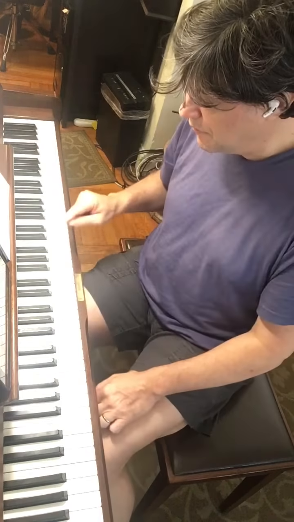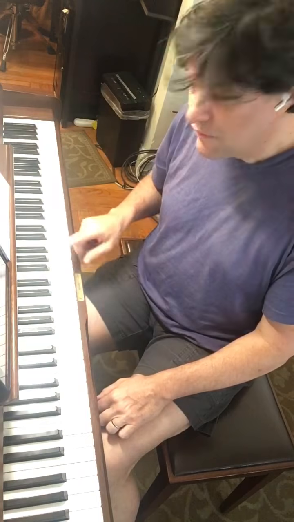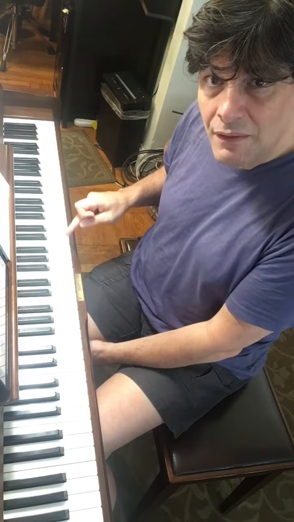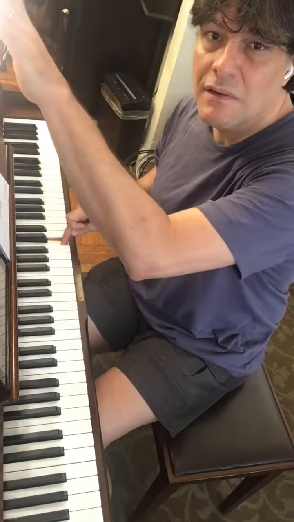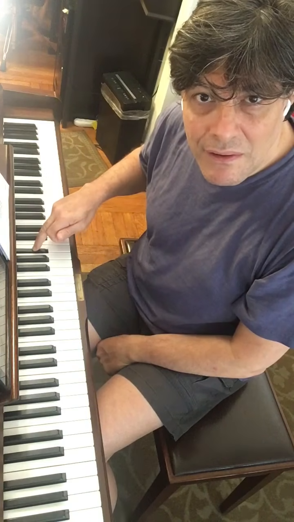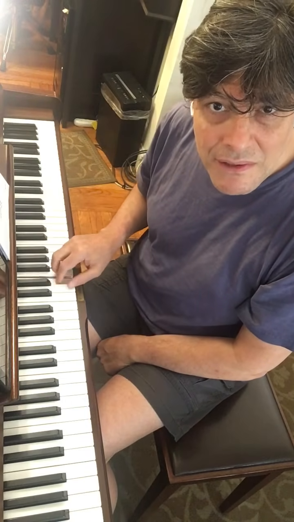So the first thing that you do is that when you start a line on the root, the third, the fifth, or the seventh, you have a choice of inserting 1 or 3 half steps. If you're inserting 1 half step, the location of that half step is between the root and the seventh. So if I start on the root, here's the half step to the seventh, and then you continue down the scale.